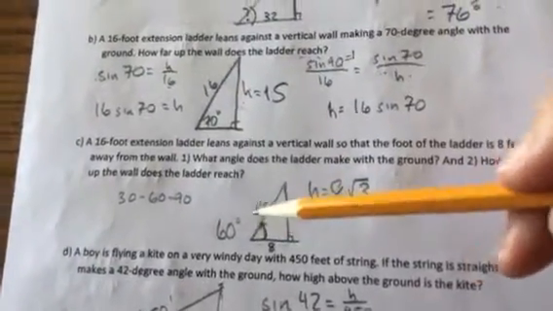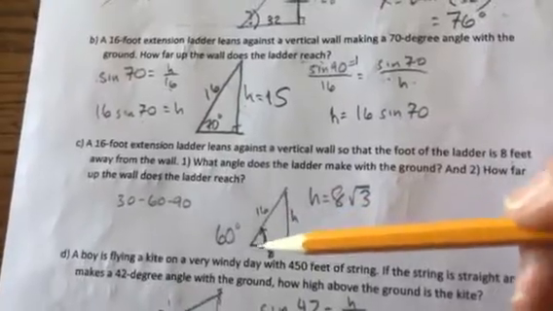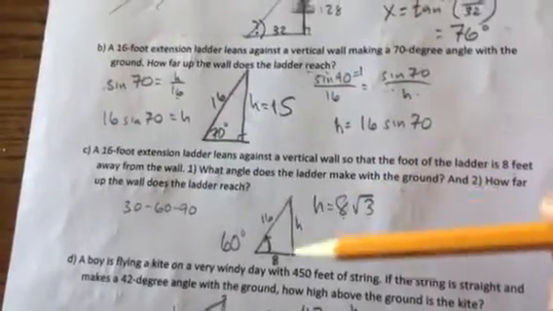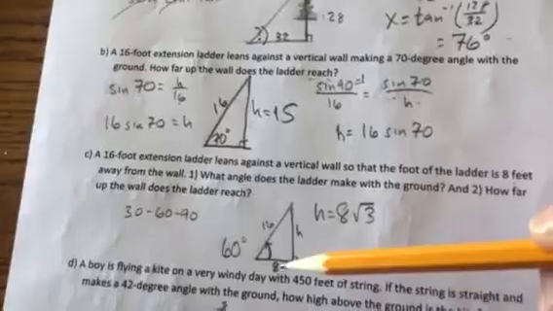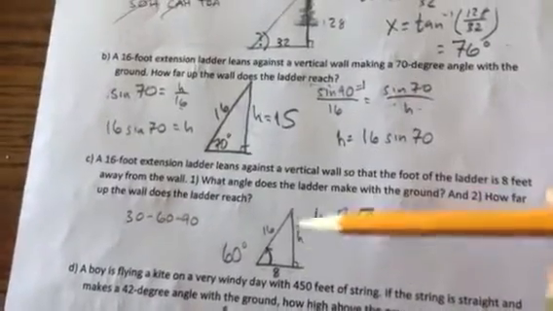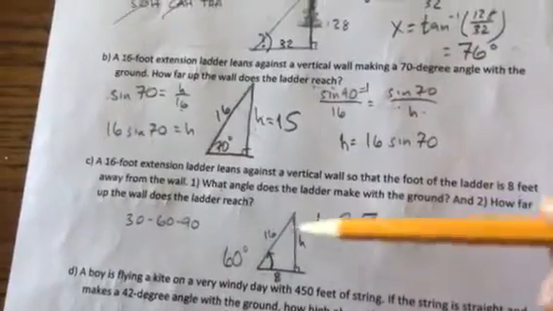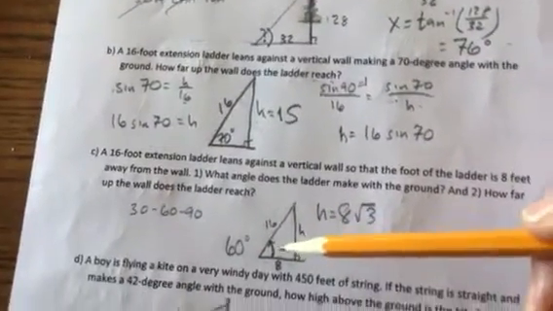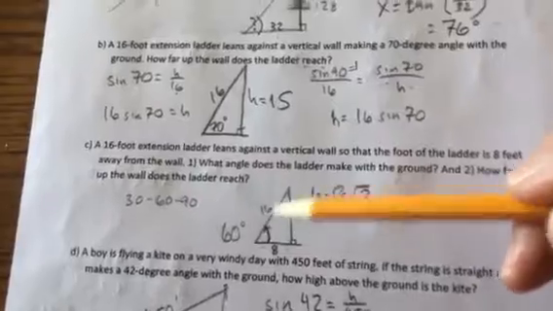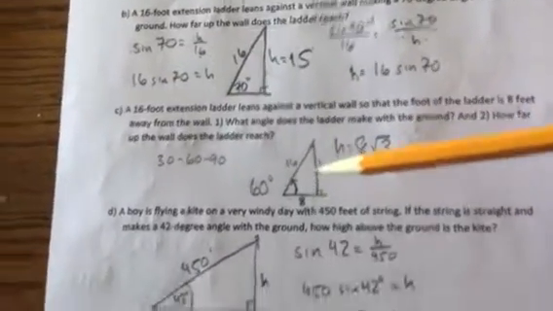So you can take advantage of that shortcut, and since this is our short leg, this is our long leg then going up the wall, and so 8 times root 3 equals the height of the ladder, and we've got our 60-degree angle right there, opposite the longer side of the triangle. Okay, so that one was made pretty easy by those two numbers right there. Look for those shortcuts, folks.